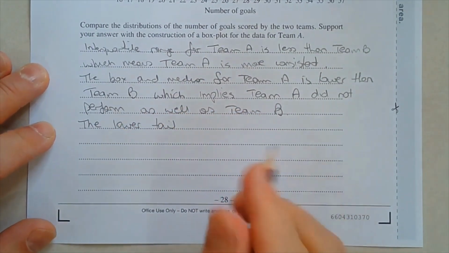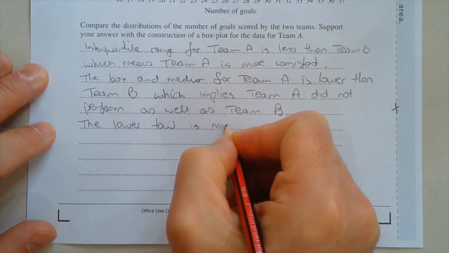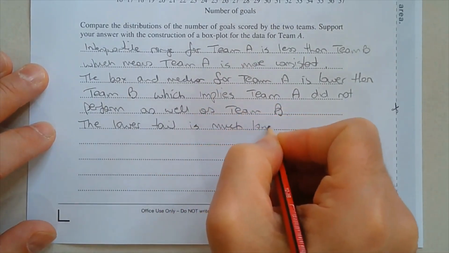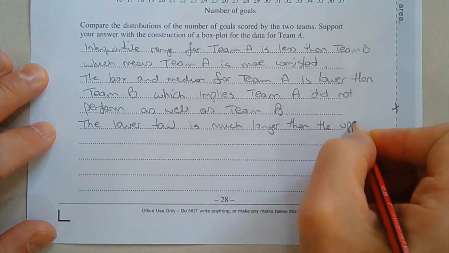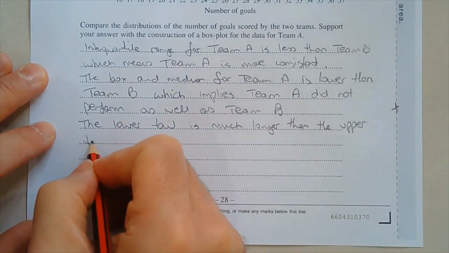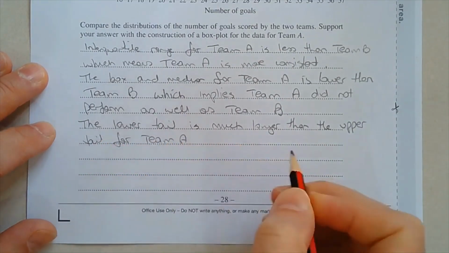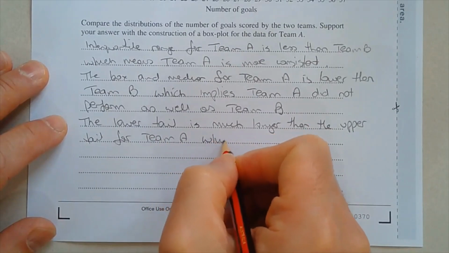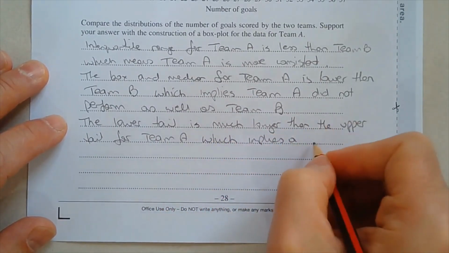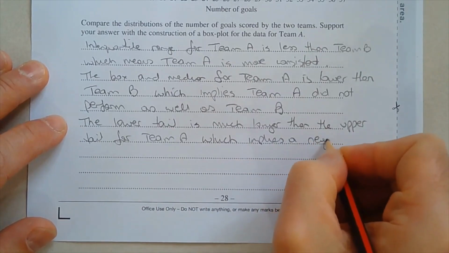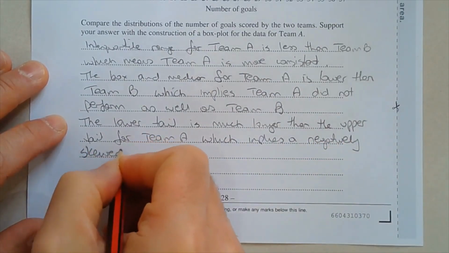The lower tail is much longer than the upper tail for Team A, which implies a negatively skewed distribution.